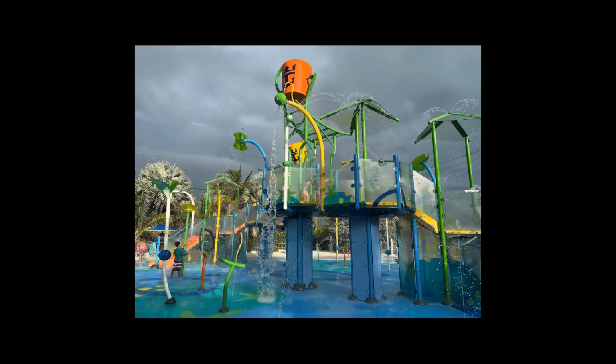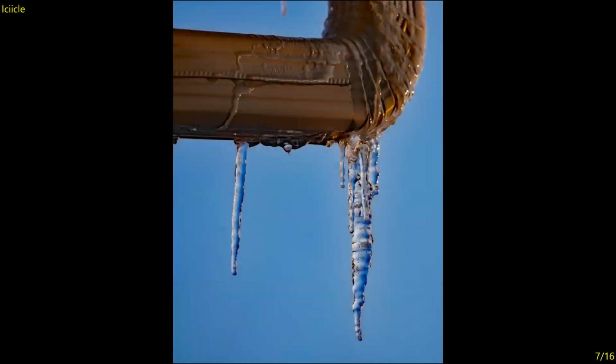How cool would this be, though, if Mark was wearing a Speedo and he was standing right here, and all the water was hitting him in the head. But if one of these is your kid, that may be something. This water's not coming down that hard. That would be a really cool picture. 7. Icicle.